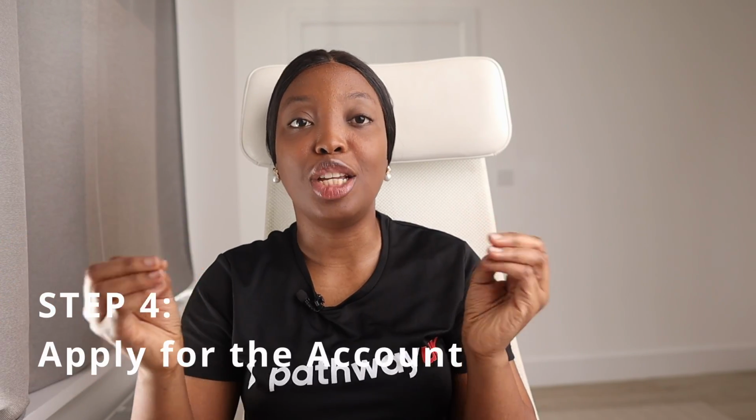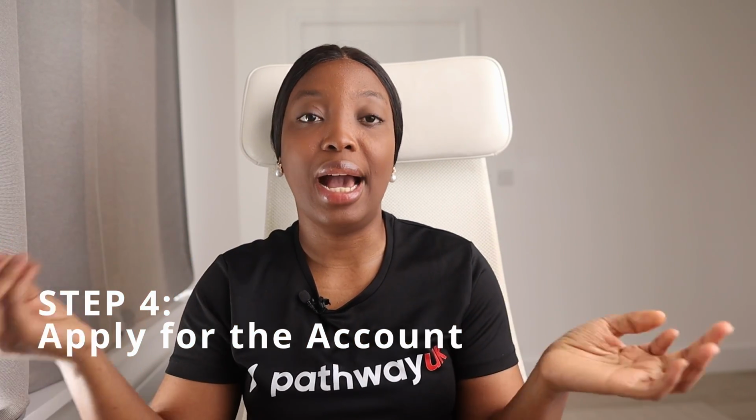You can also use your council tax bill. You can use bank statements from other banks in the UK dated within the last 3 months. Also, you can use your mortgage statement or your tenancy agreement. Now, for international students who do not have proof of address yet or who are living on campus, you can actually get a letter from your university confirming your address, saying maybe you live on campus or saying wherever you live in the UK. Now, the fourth step is to actually apply for the account.